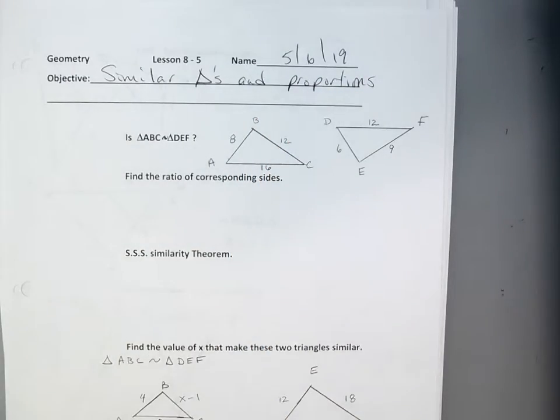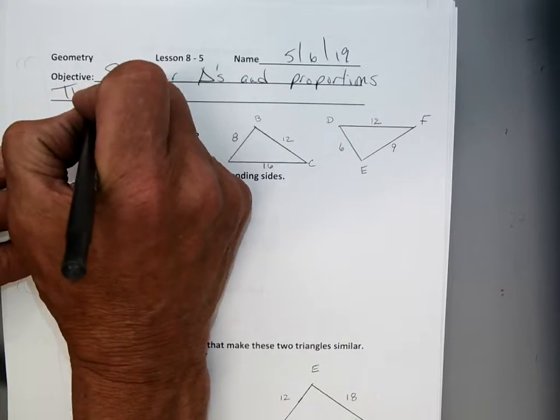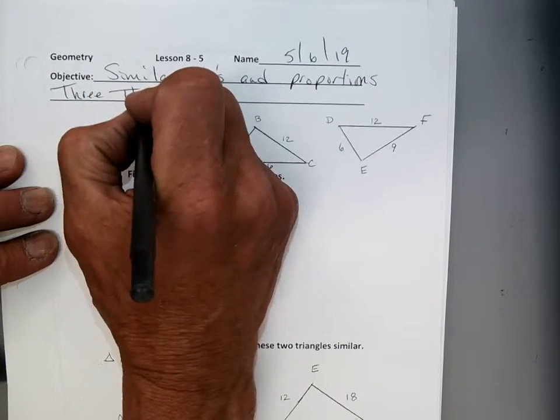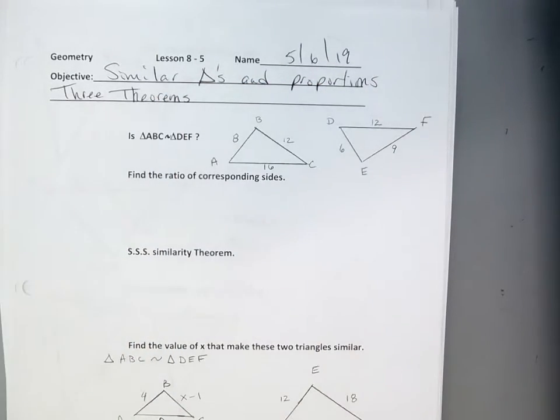If triangles are similar, there are three ways we can tell they're similar. There are three theorems. Theorems are just a fancy word for a math rule. I saw that on a state test too: a theorem is a math rule that can be proved. That's all it is.